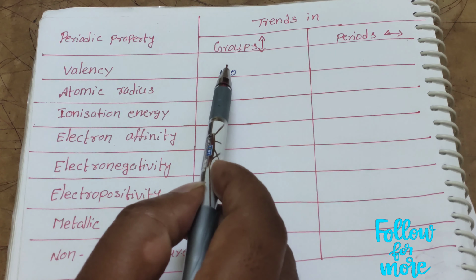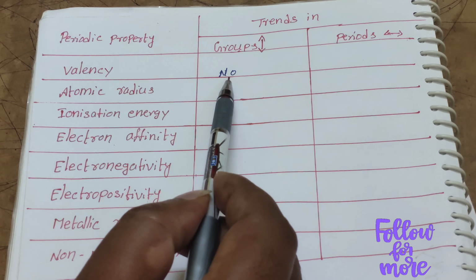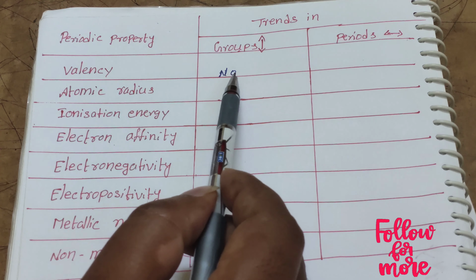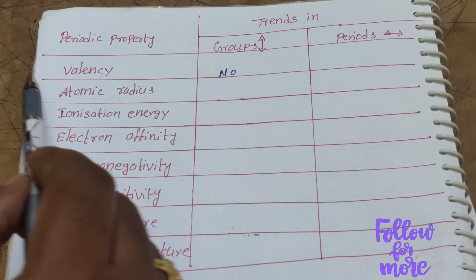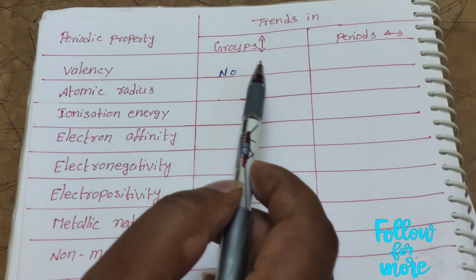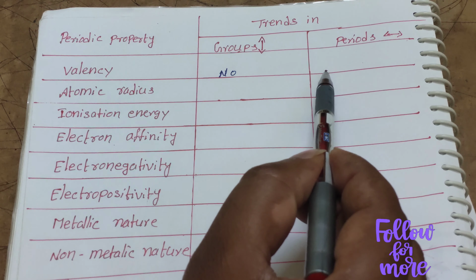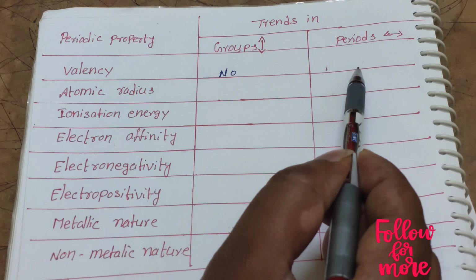In valency, from top to bottom in the groups, it doesn't change. Why? Because all the electrons enter into the same group. That's why the valency cannot be changed. Whereas in the periods from left to right, first the valency increases, then it decreases.